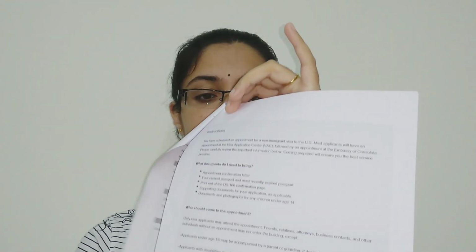On the back side, there'll be a few more instruction pages. You can find all the instructions there, like what documents are to be taken, what things are not allowed into the consulate, and some commonly asked questions regarding your appointment. So coming to the second part, what you should carry on the day of the visa interview.